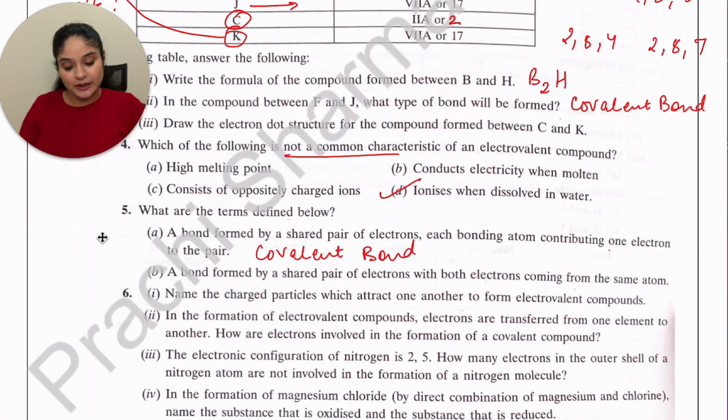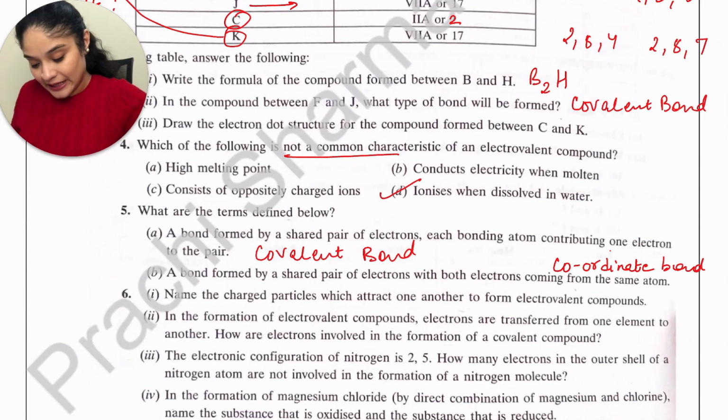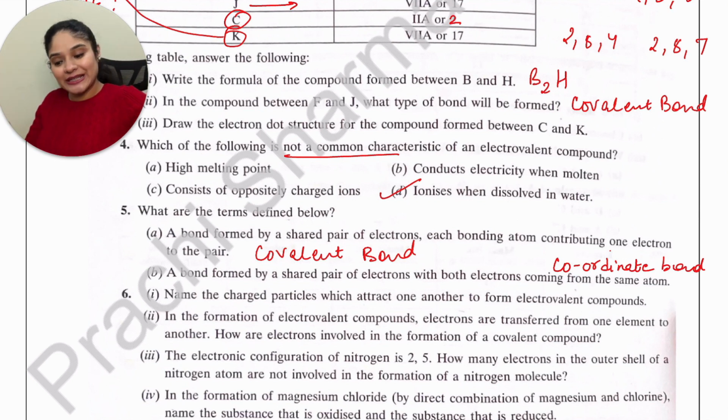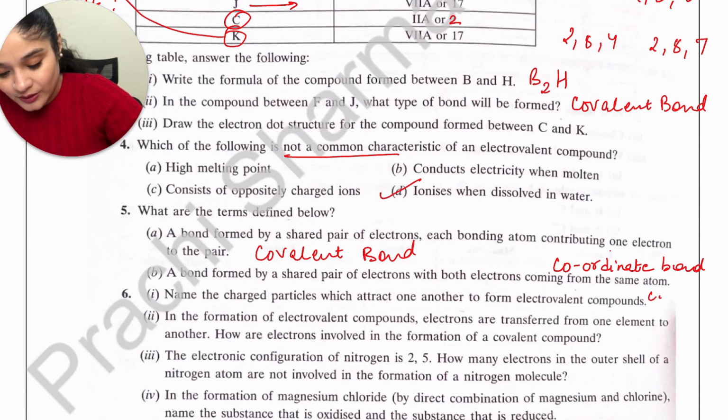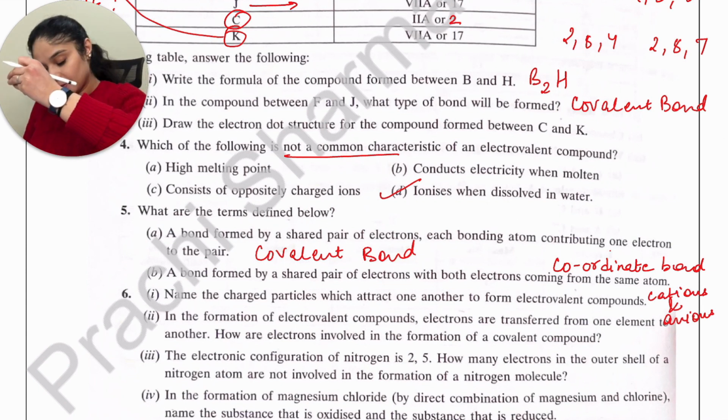Now next is a bond formed by a shared pair of electrons with both electrons coming from the same atom. The answer is coordinate bond. Alright, let's move ahead to question number 6. Name the charged particles which attract one another to form electrovalent compounds. So the answer would be cations and anions. In the formation of electrovalent compounds, electrons are transferred from one element to another.